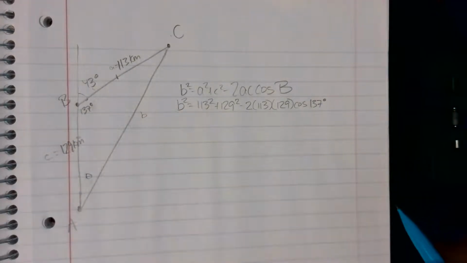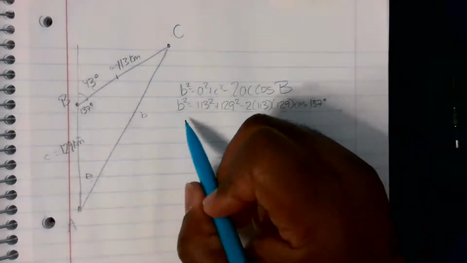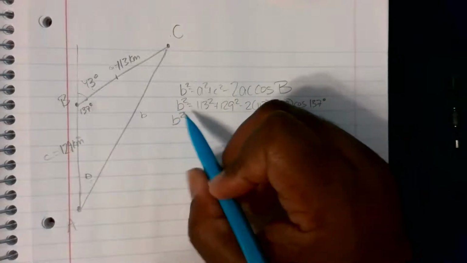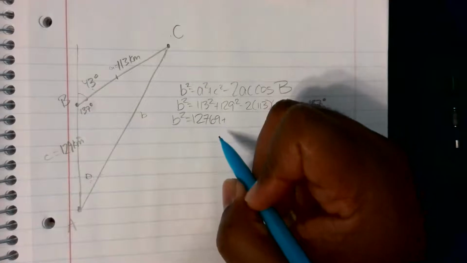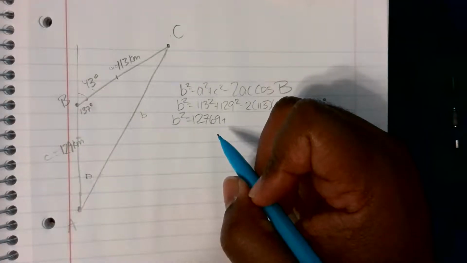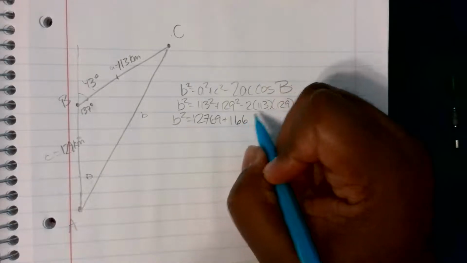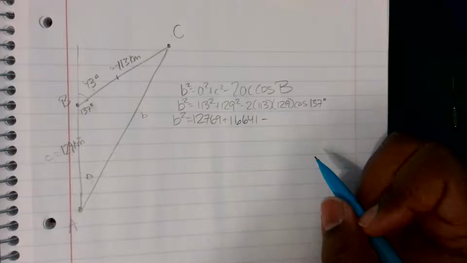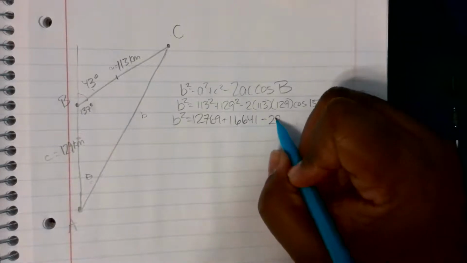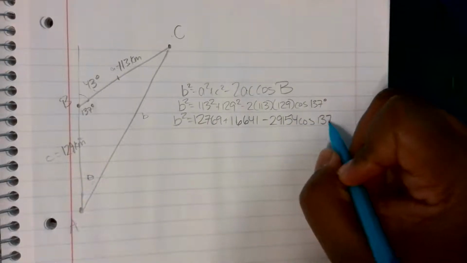All right. Okay, I won't be lazy. 113 squared. So b squared is equal to 12769 plus 16641 minus 2 times 113 times 129 cosine of 137 degrees.